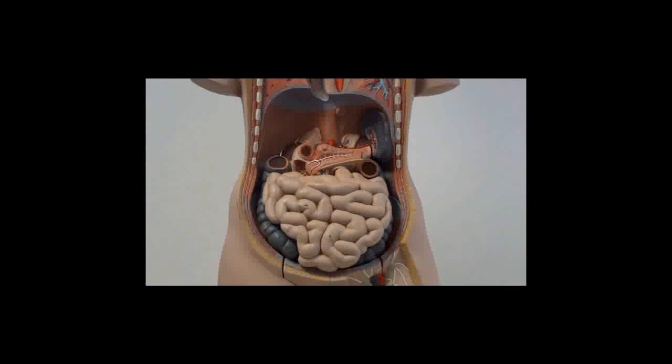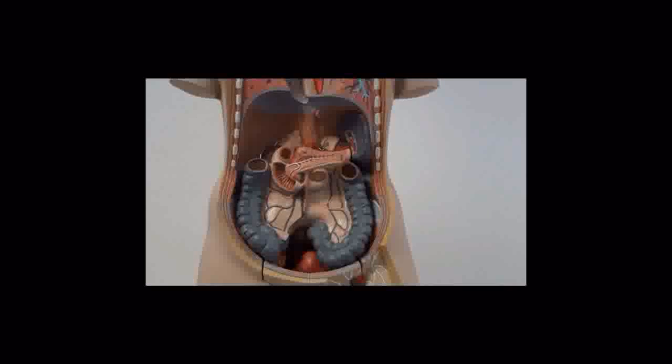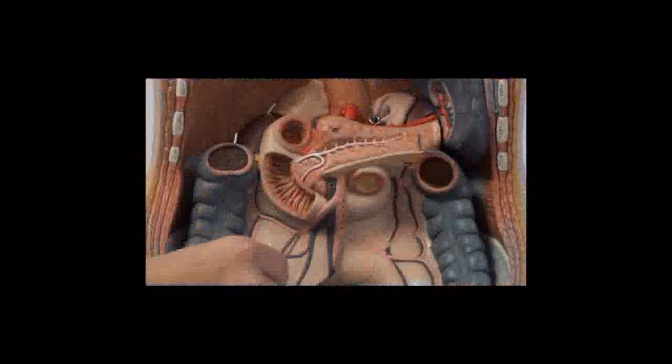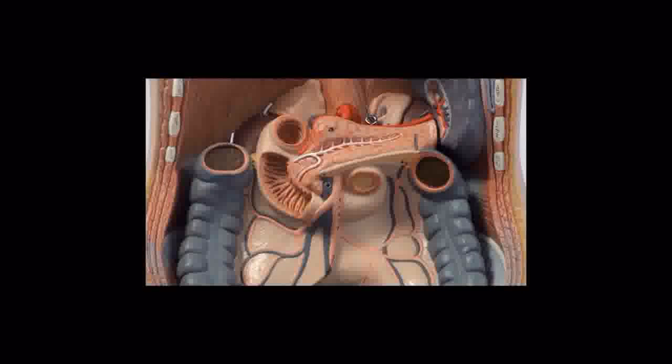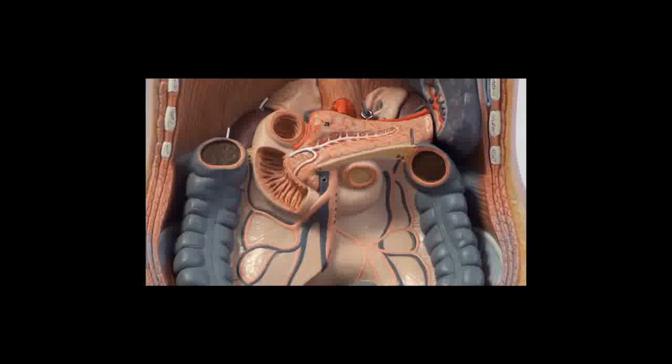We're now going to remove a large part of the small intestine to allow you to see the duodenum, which is the first part of it. So, food entering the duodenum from the stomach, known as chyme, is very acidic, having just been exposed to stomach acids. Glands in the duodenum secrete an alkaline mucus, which neutralises the stomach acid and prevents damage to the intestines.